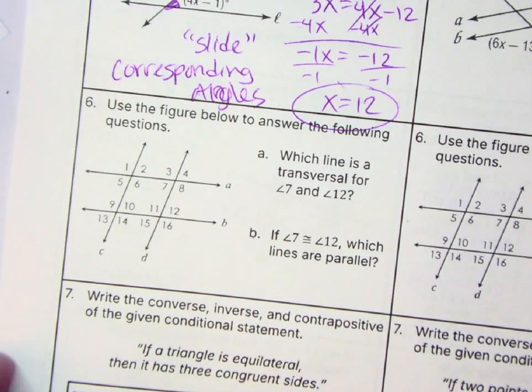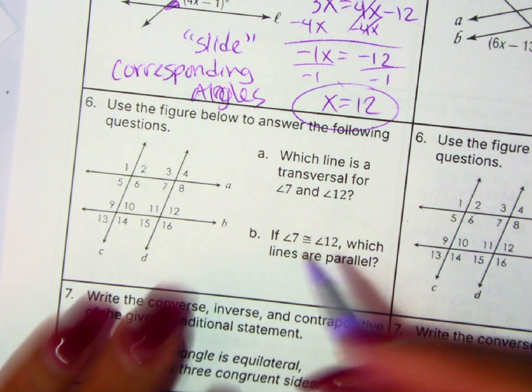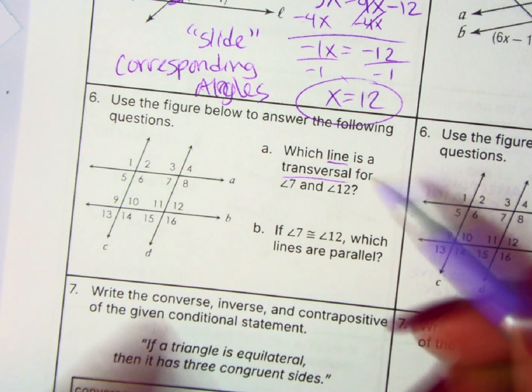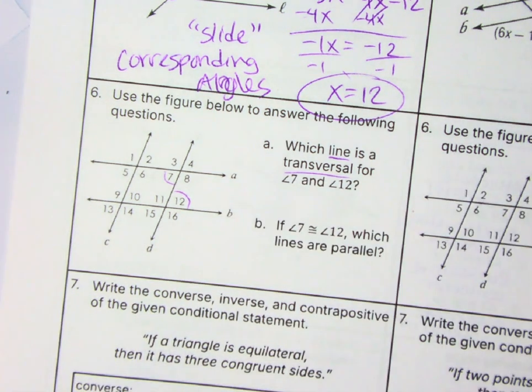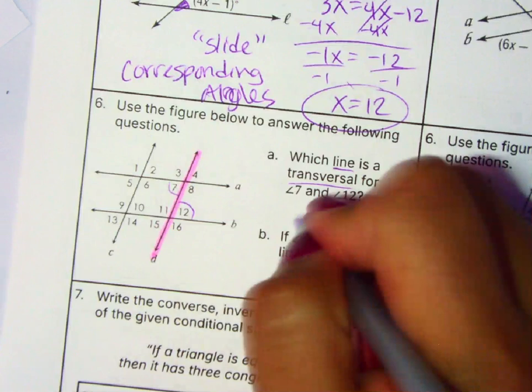All right, let's try number 6. We have another one with 16 angles, and it's just asking you which lines are transversal to angles 7 and 12. So the transversal here will be this one. So that's line D.